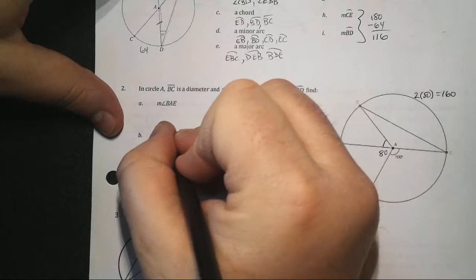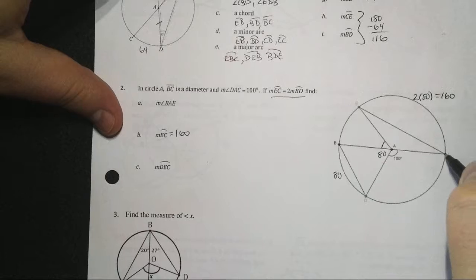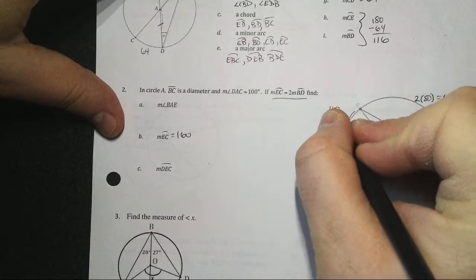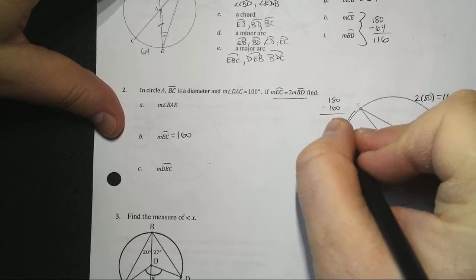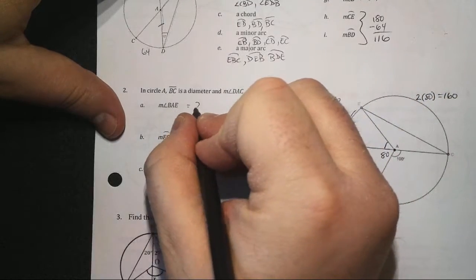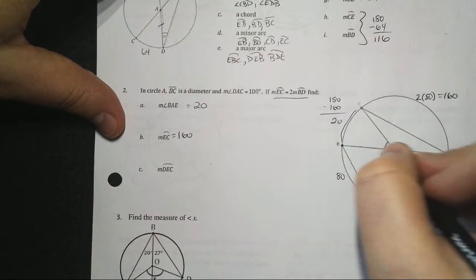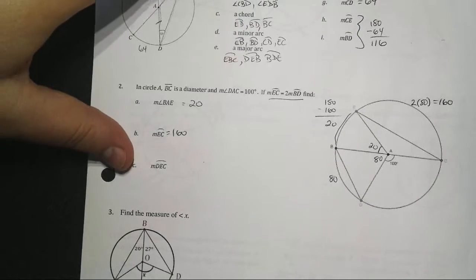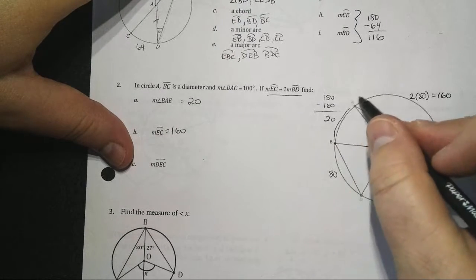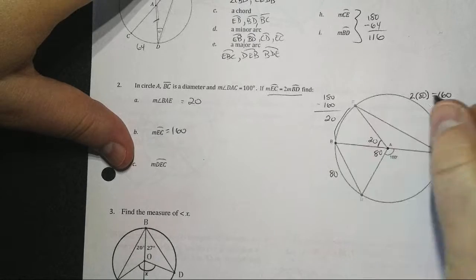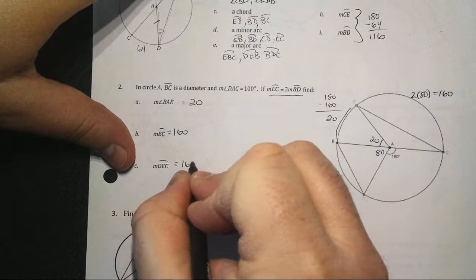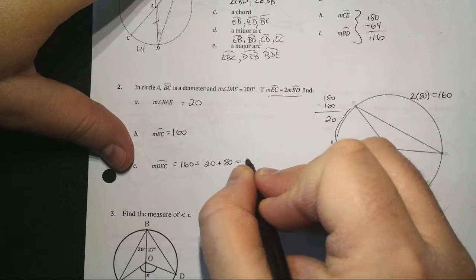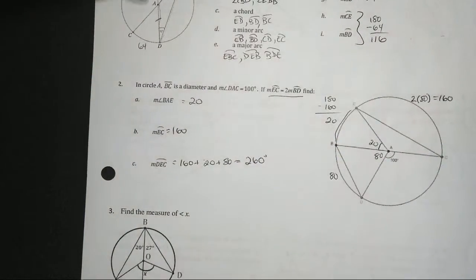So this is arc EC, 160. And then this creates a semicircle, so this arc is 160 taken away from 180, which is equal to 20 degrees. And then this angle here is the same as the arc, so that's also equal to 20. Arc DEC, from D through E to C, is just the combination of these three arcs. So it's 160 plus 20 plus 80. Well, that's 100 plus 160, so this is 260 degrees.